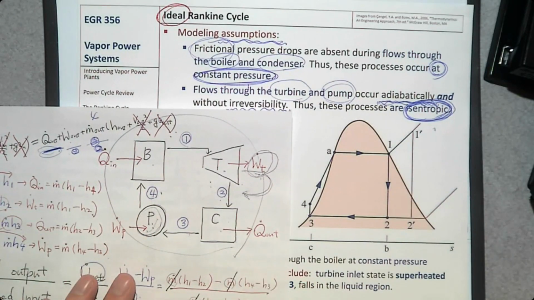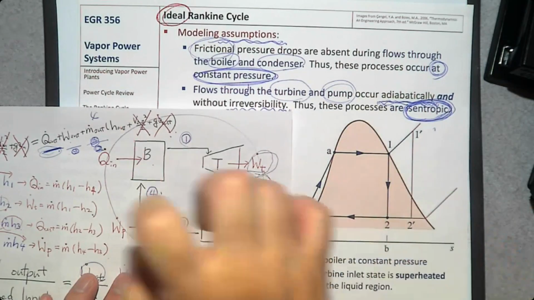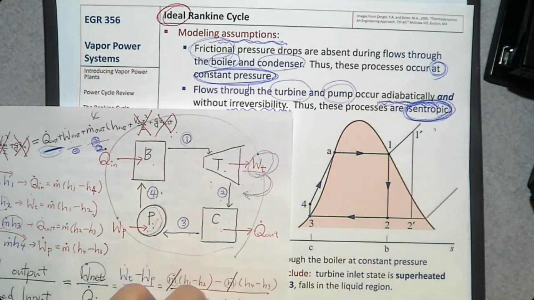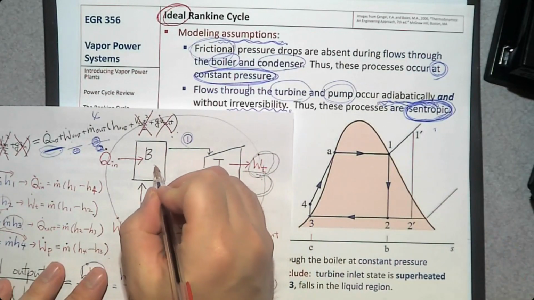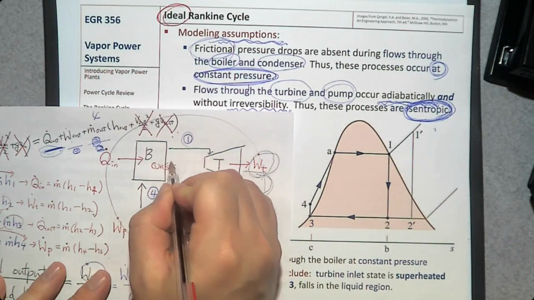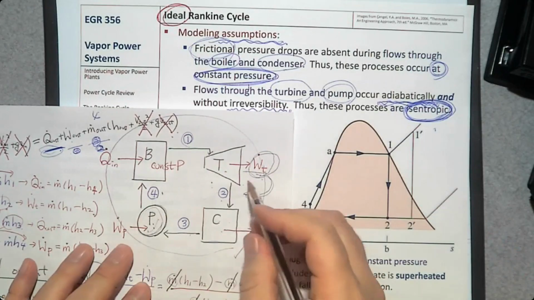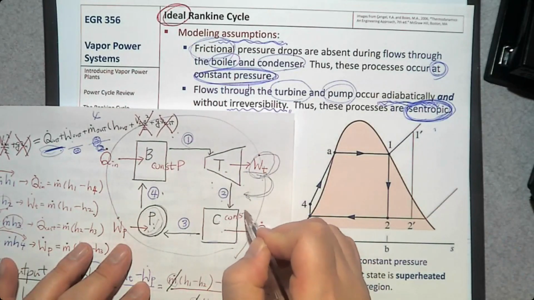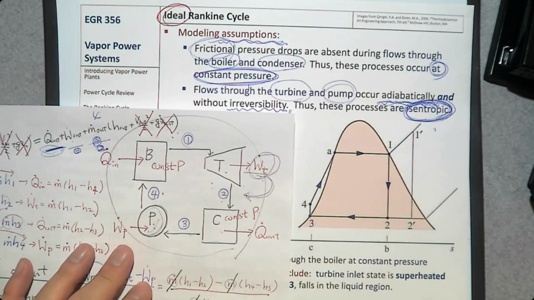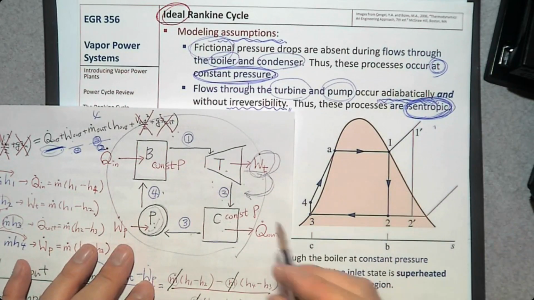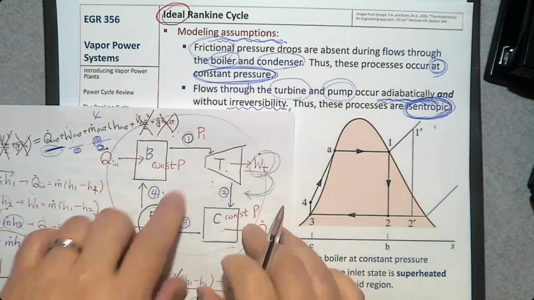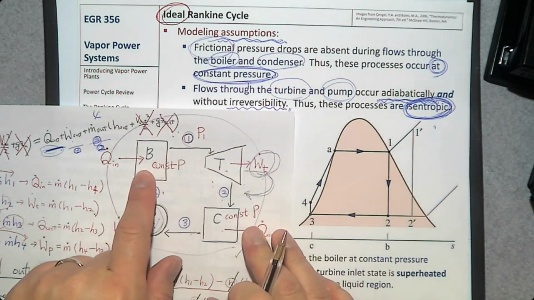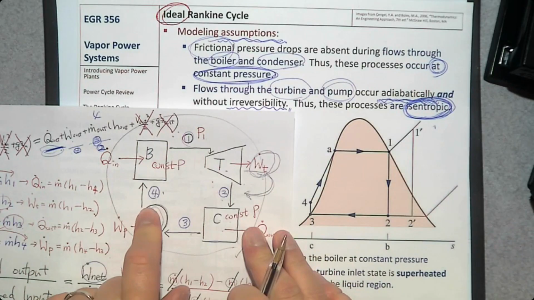So we are going to say this boiler runs at constant pressure. This condenser runs at constant pressure. What does it mean? The pressure at number 1, which is P1, the pressure of the boiler, should be the same as the pressure at the inlet.